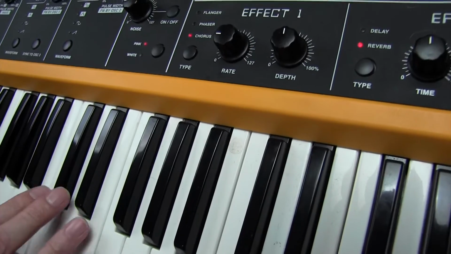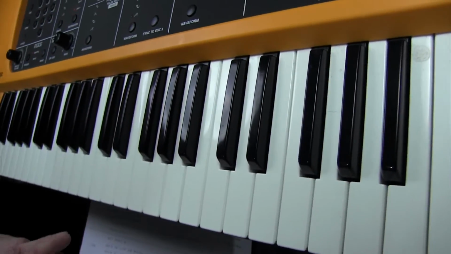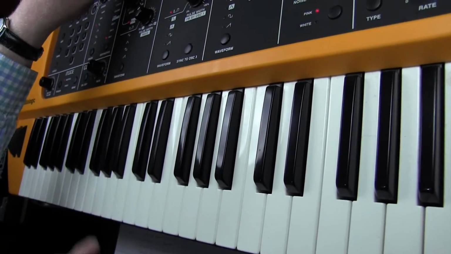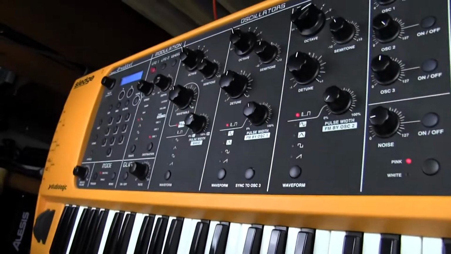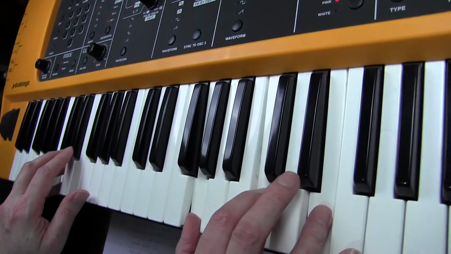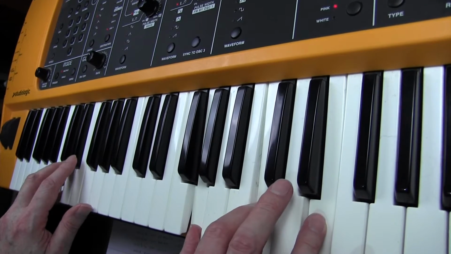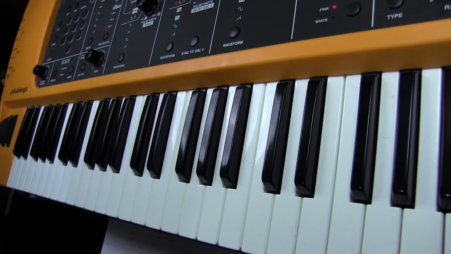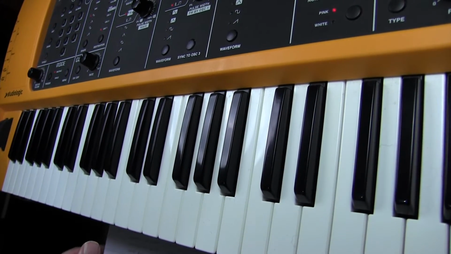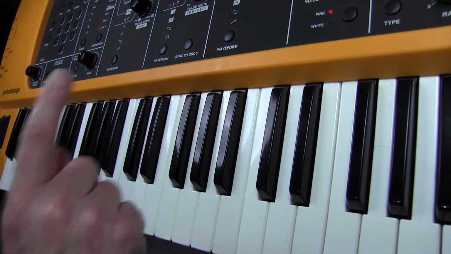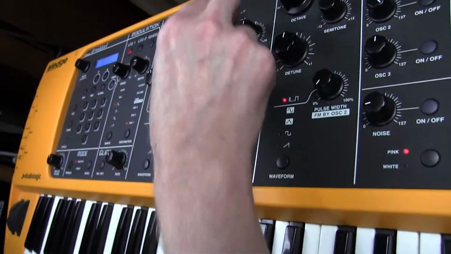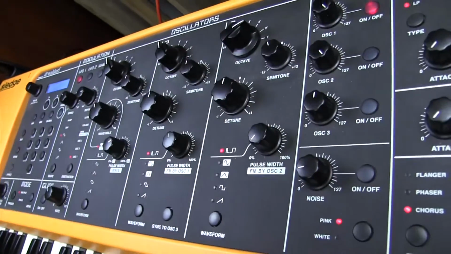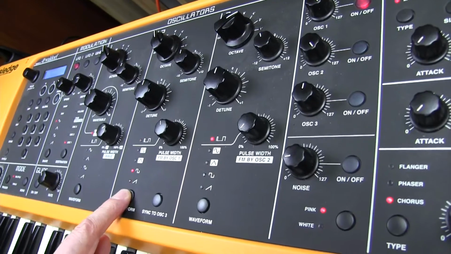This pretty much gives us that digital sound just from one oscillator, but I'm going to switch oscillator 1 to 16 foot. And that's given us a very, very digital kind of sound. But we're also going to use oscillator 2 on 16 foot, but we're now going to use a sine wave.